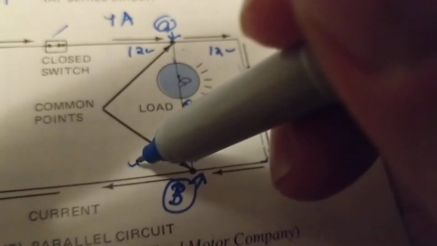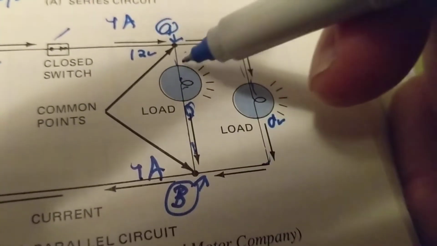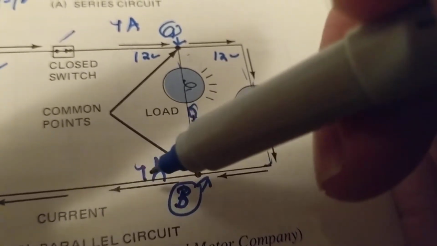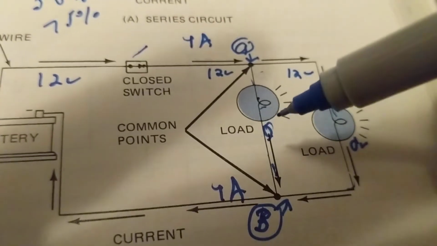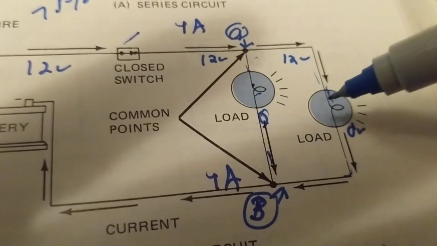current over here? 4 amps. The sum of the parts. If it divided, it has to be then summed together. So 4 amps here, back to the battery. So therefore, if these were reverse lights, both of them are not on.